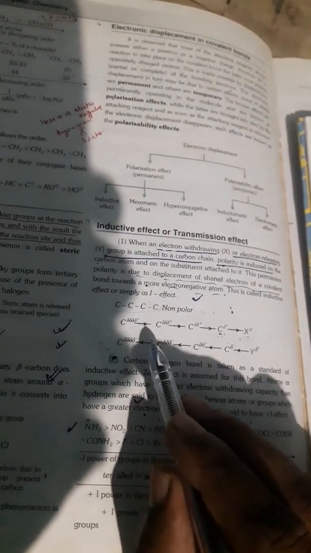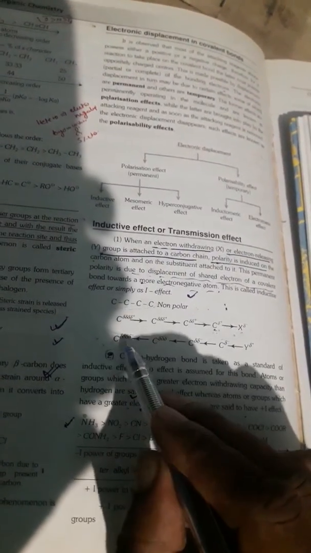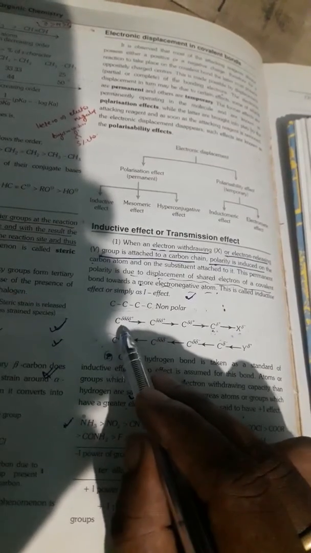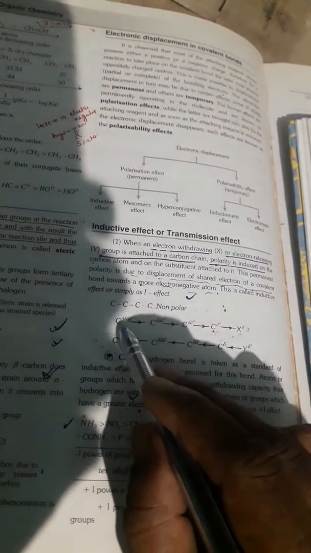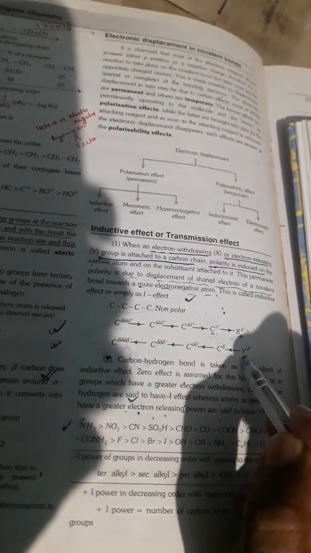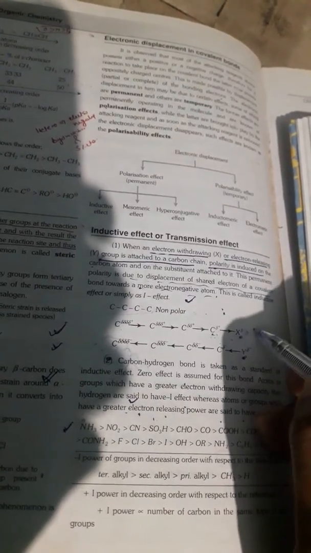So if you see here, I think you will understand what happened. This is the carbon 4 plus, and this is the higher electronegative atom which attracts the electron from this carbon, so it will be much more affected by this halogen atom. But in this case, this atom is electron releasing, while the other atom is electron attracting, means electron withdrawing.